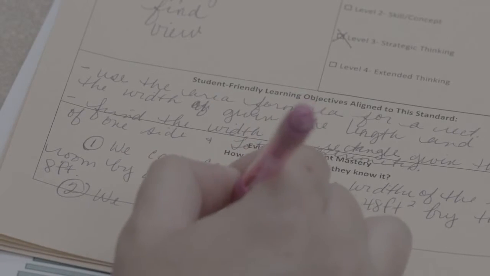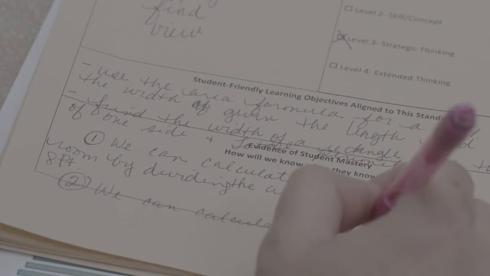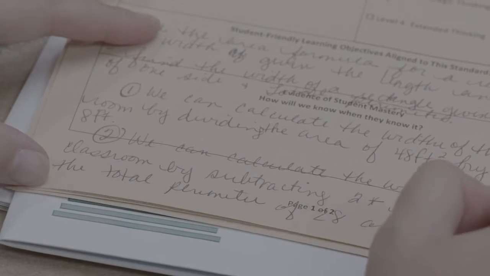And since SLO 2 was so similar to the first one, I think we could still even use the classroom as the example for solving for the width when you're given the total perimeter. You think? Okay. Yeah, so I think we should say we can calculate the width of our rectangular classroom, and they'll have to, you know, subtract 2 times the length. Right. So are we all in agreement with that? That works great. Good evidence statements. So do you want to input those into our Google Doc? Sure.